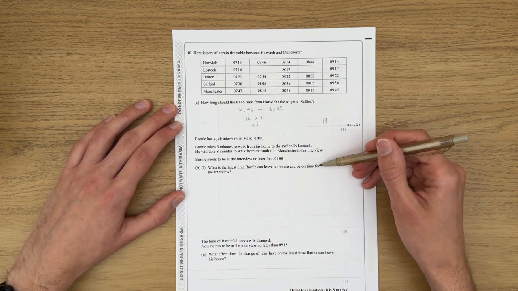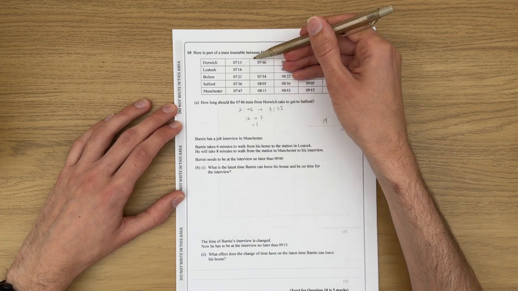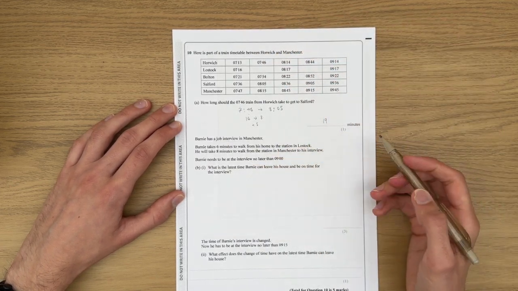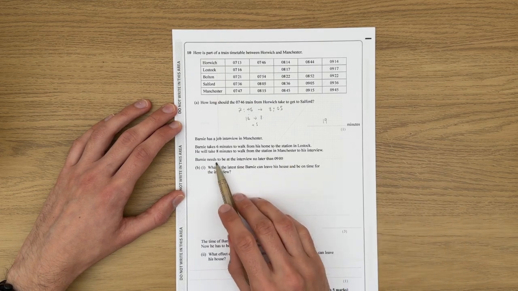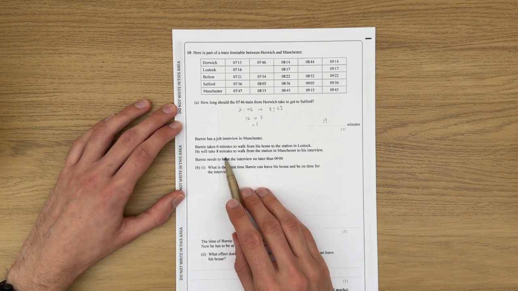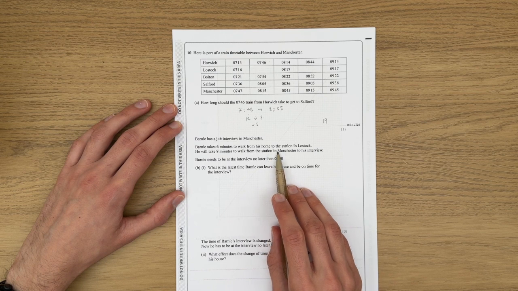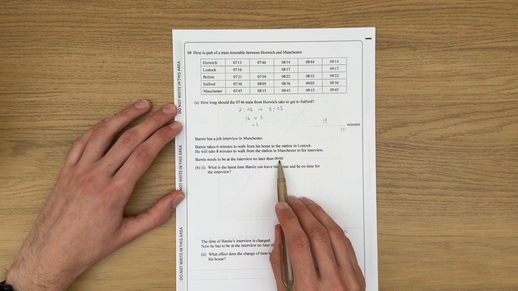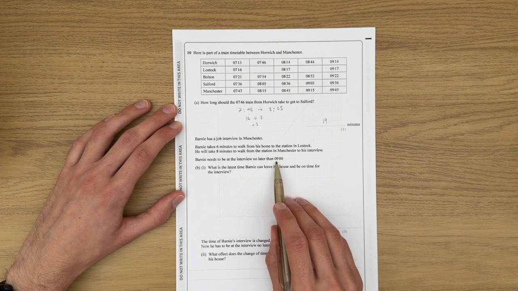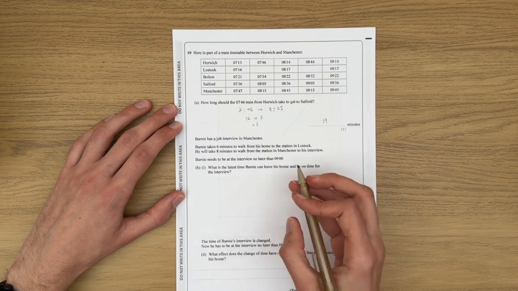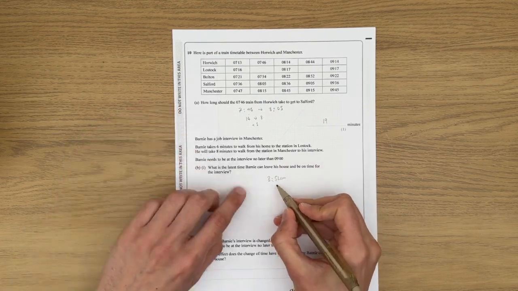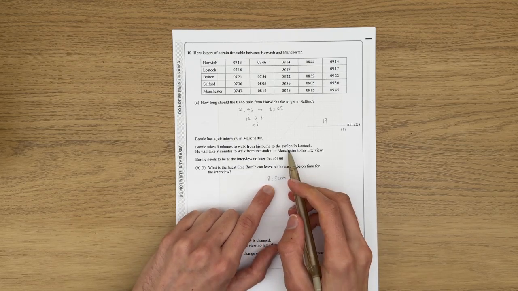Well, you can do this with trial and error by starting at the times, but the best way to do this is to work backwards from the interview. So it needs to be interviewed no later than 9. It takes 8 minutes to walk from the station in Manchester to his interview. So 9 minus 8 is, well, in this term, it's 8:52 a.m. So 8:52 a.m. he needs to be off the train at this time at Manchester.